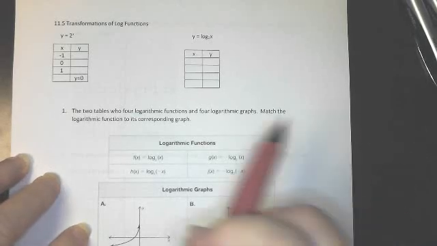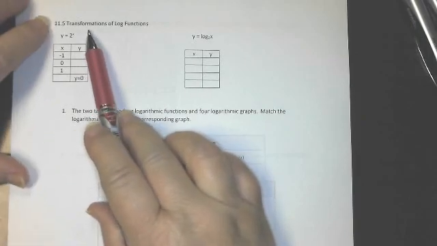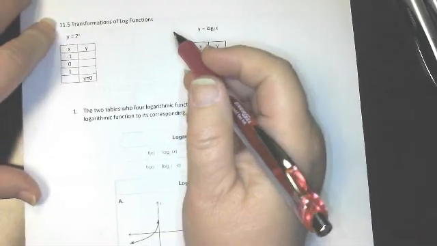Today we're going to learn about transformations of log functions. Now we've done transformations of every function, so the transformation part is the same, just a new function we're transforming.